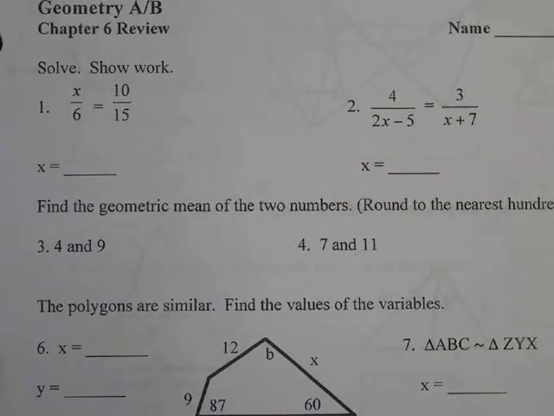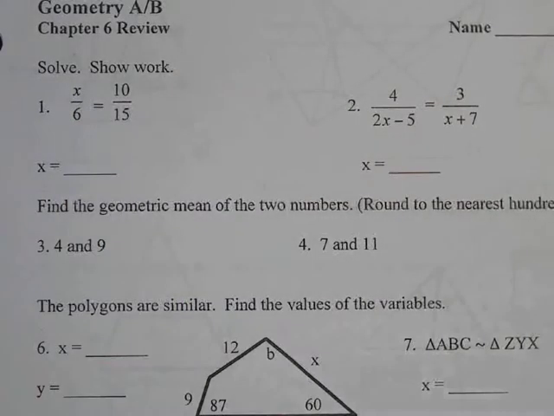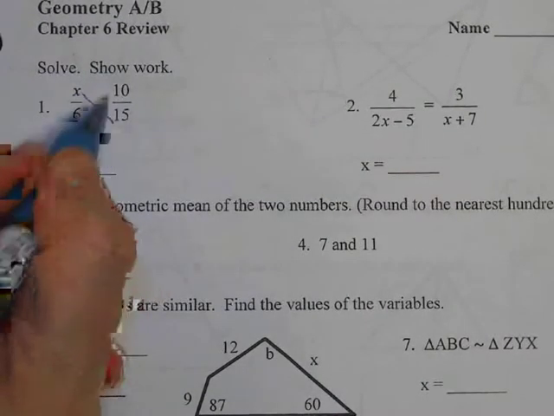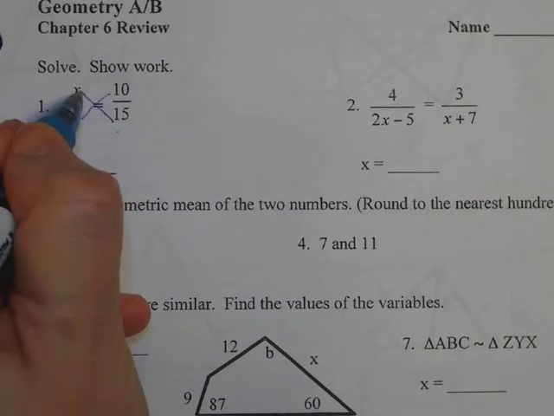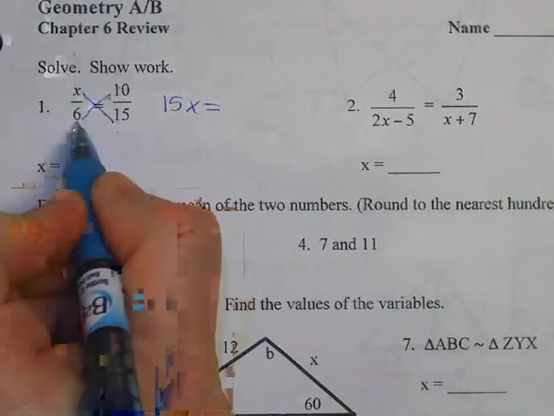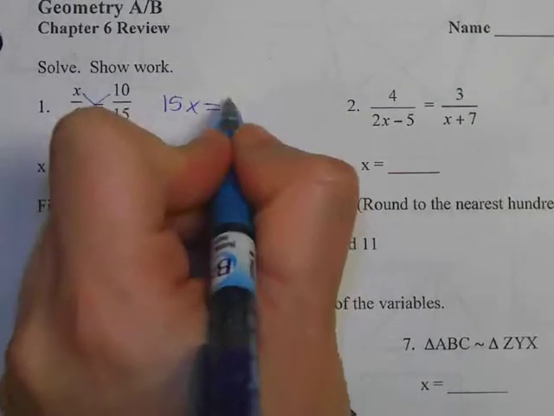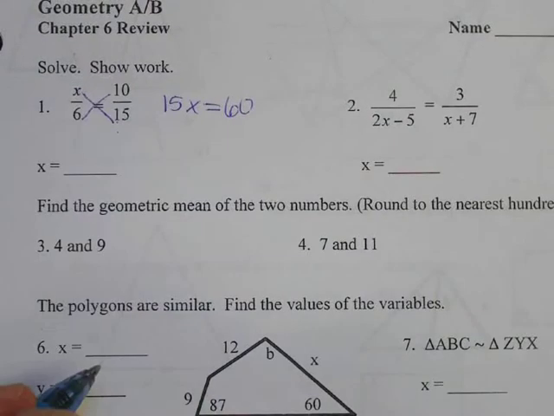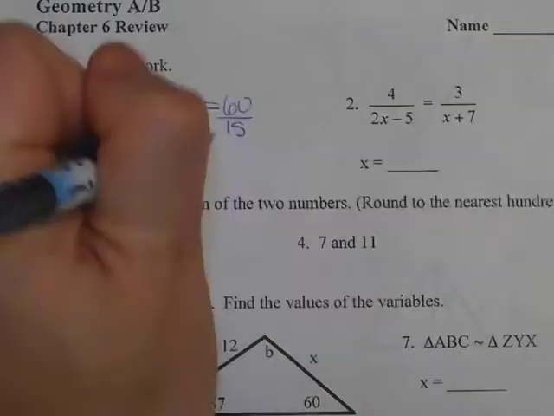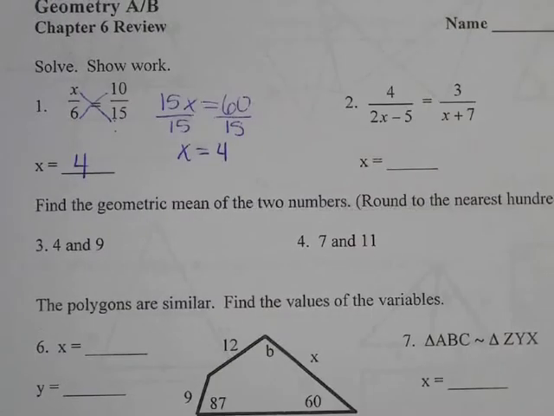All right, so we have a proportion set up right here. In order for those two things to be equal, their cross products must be equal, which means when I cross multiply, I will get an equation where x times 15 is 15x, and it should be equal to the others multiplied together. So 6 times 10 is where I get 60. So from here I'm going to divide both sides by 15, and I'm going to get x equals 4. So I'm going to write x equals 4 and go ahead and put that in my box.